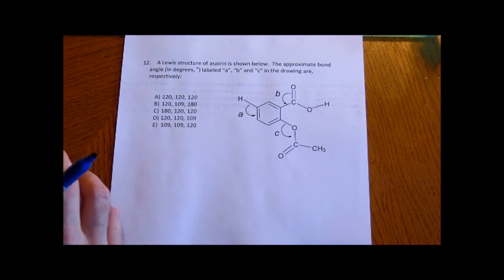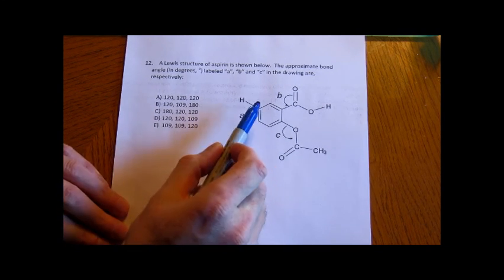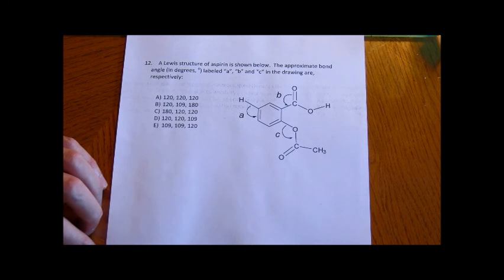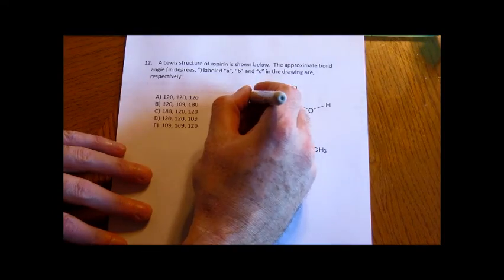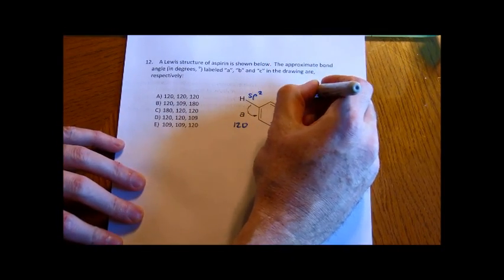Okay, in this case we're given a Lewis structure of a complicated molecule, in this case aspirin, and we have to work out the bond angles. So some of these are reasonably straightforward. If you look at this carbon atom here, you'll notice that it has 3 electron domains, and so therefore it must be sp2 hybridized, and that of course has a bond angle of 120. This one here, similarly, we have another carbon atom with 3 electron domains, also sp2, also a bond angle of 120.